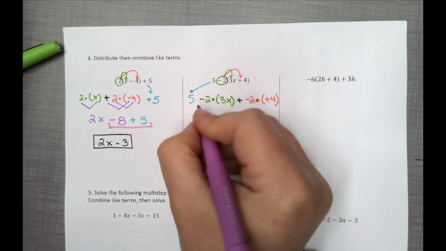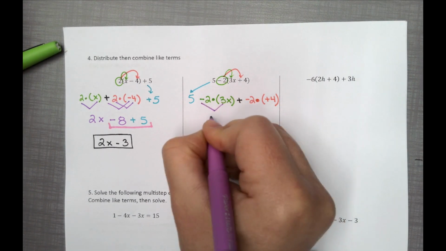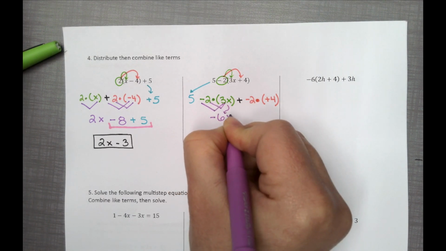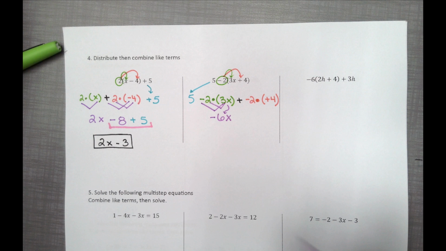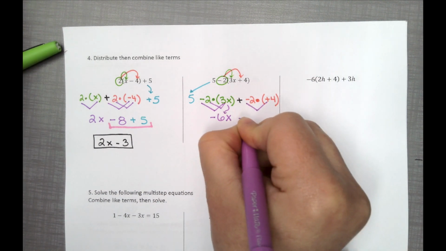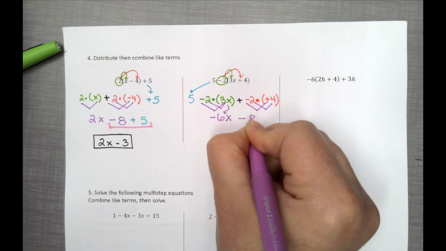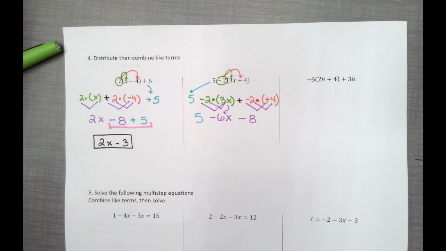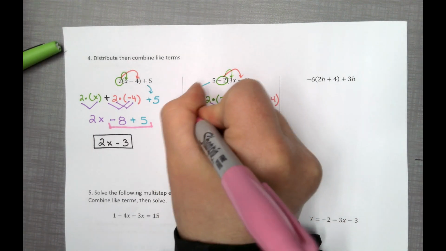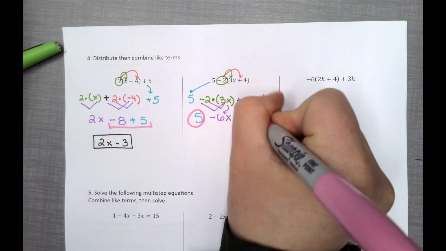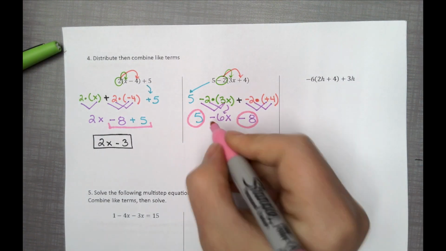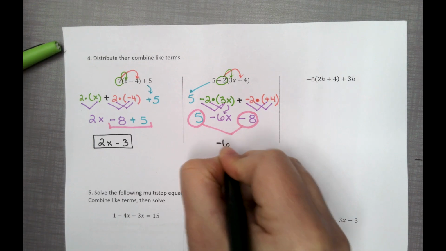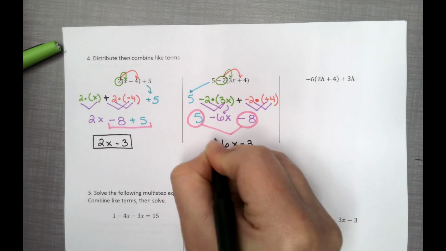So here, we're going to be multiplying. We get negative, positive. -2 times 3 is 6. Bring down the x. And I have negative, positive. -2 times 4, which is 8. Bring down that 5. And again, we need to combine like terms here. So 5 is without x. -8 is without x. So we need to combine those together, giving us an answer of -6x minus 3.